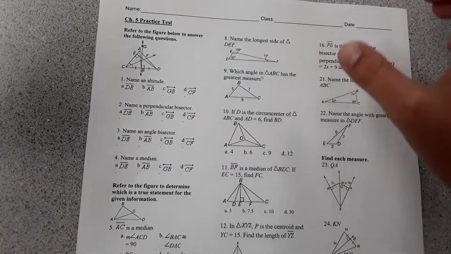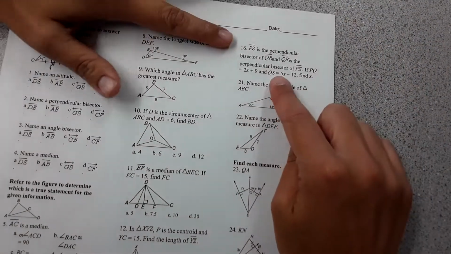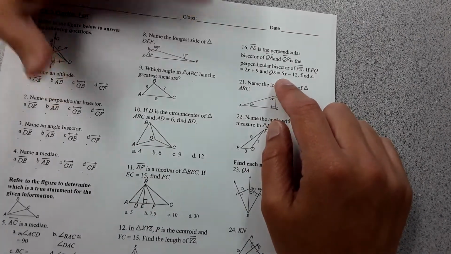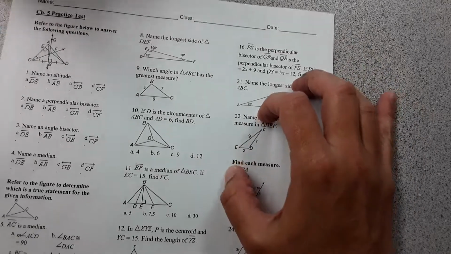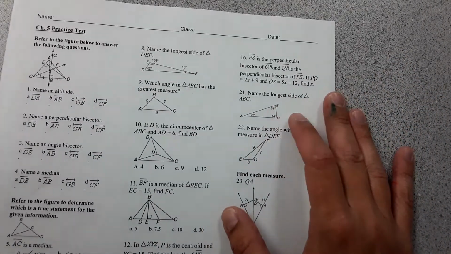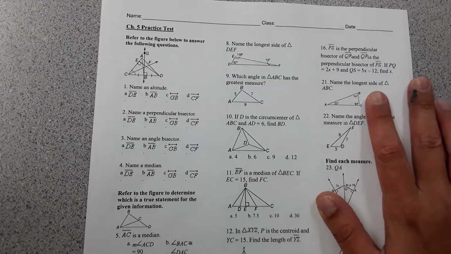If it's a little bit of a harder question, for example, number 16, it's the exact same question on the test if you get that one on the test. So if it's a little bit more challenging or something we didn't spend a lot of time on, it'll be the exact same question. So that's good to know as well.